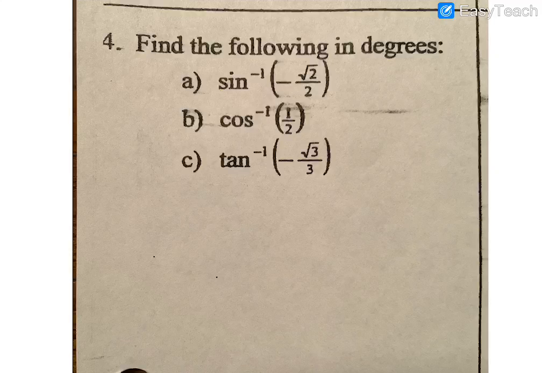Notice it specifically says in degrees, so we're not talking radians like we often do, we're talking degrees. So these are our inverse trig functions. On part A, we are talking about sine inverse. And as we talk about sine inverse, and cosine inverse and tangent inverse for that matter, you need to remember what kind of outputs or what kind of range values they're allowed to have.